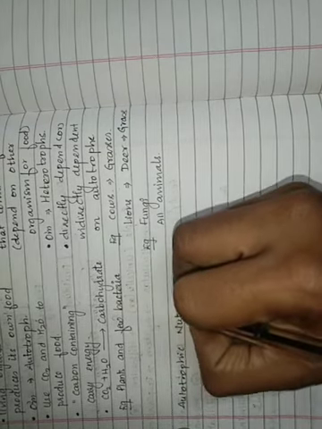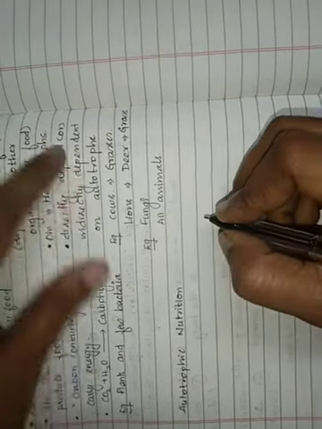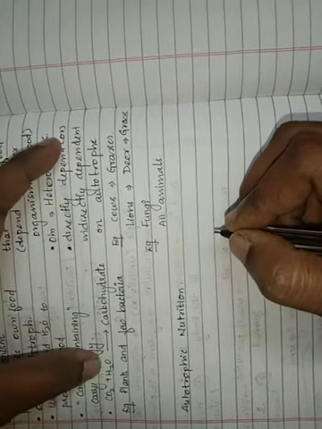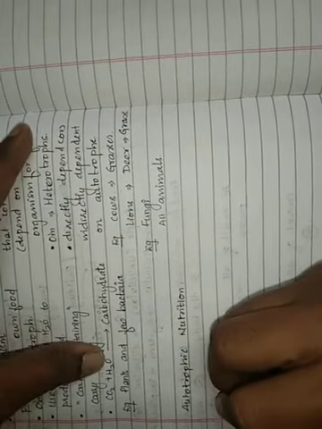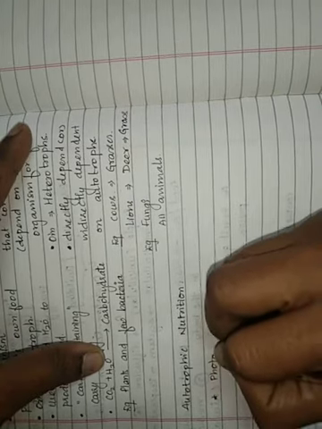First is autotrophic nutrition. Autotrophic nutrition means the plants and few bacteria use carbon dioxide and water to produce carbohydrate, and the process of production of food is called photosynthesis.